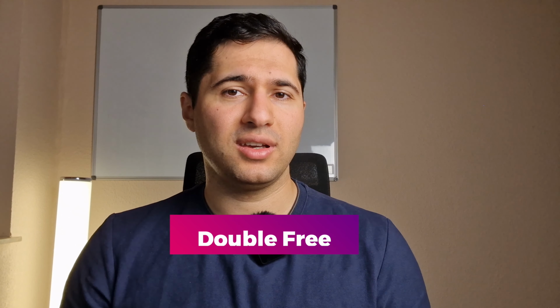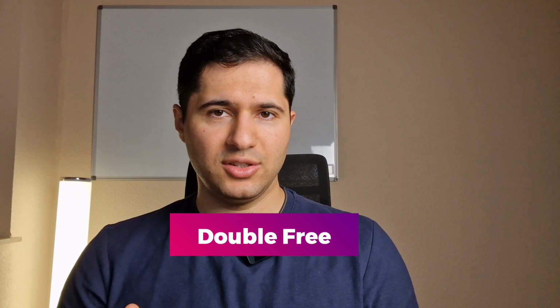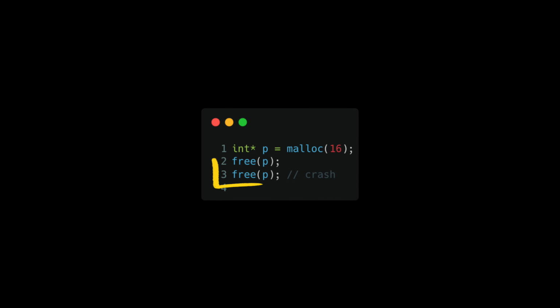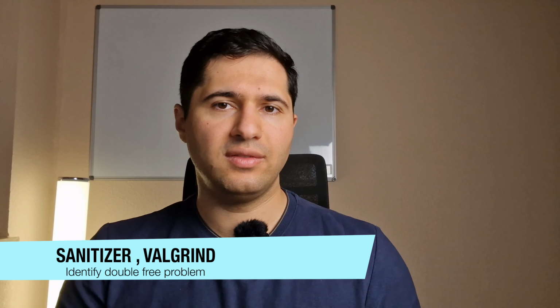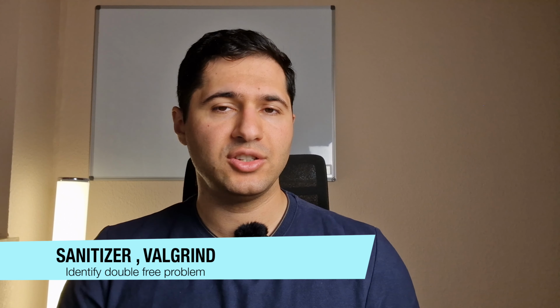A related bug is double free. You allocate an integer pointer, then you free that pointer two times. Freeing the same memory twice usually causes a crash. But in older systems, attackers could use it to corrupt the allocator metadata and hijack the execution. Again, address sanitizers and valgrind are your friend. They catch this instantly and tell you what went wrong.